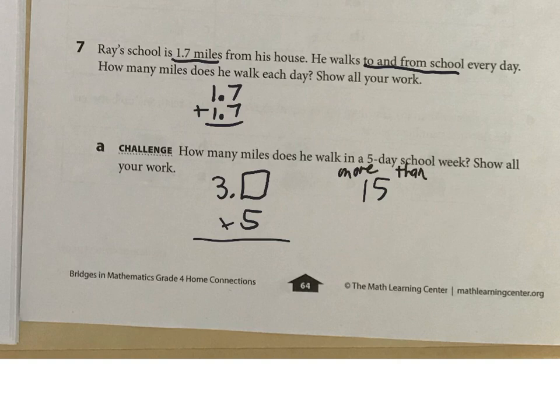So if you don't want to multiply decimals, you can simply just add that mystery number 5 times and get the answer, but that's how far he'll go in 1 week.